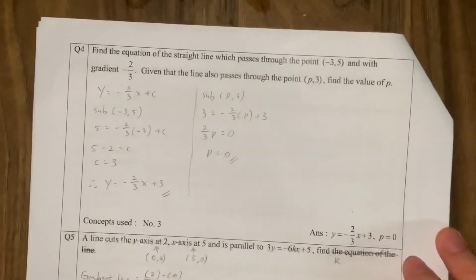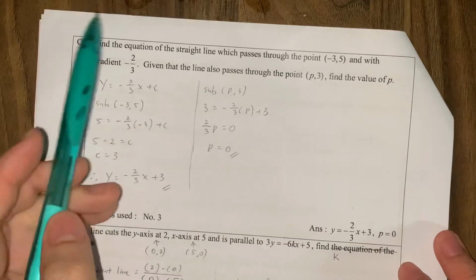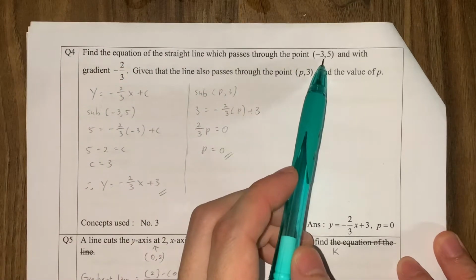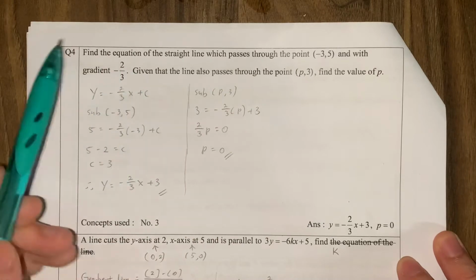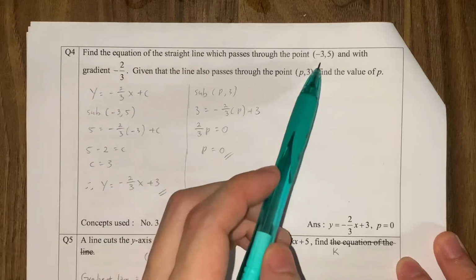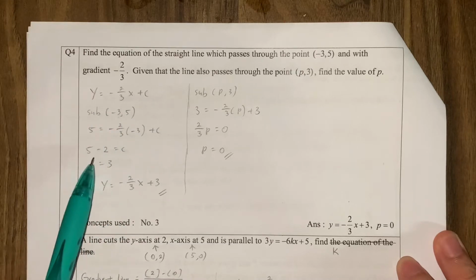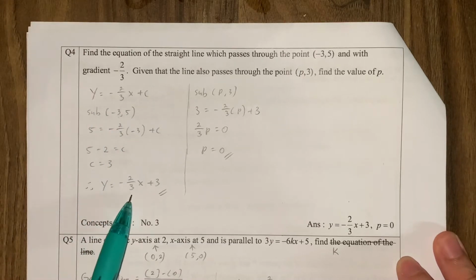Okay, so for the next question, they say find the equation of the straight line that passes through this point and with this gradient. So again, it's a classic one. They give you the gradient, they give you one point. You just put the gradient in, sub the point, find the c, write down the answer.